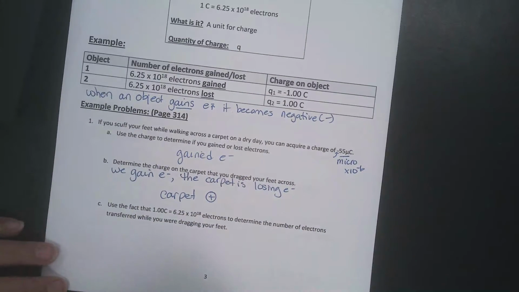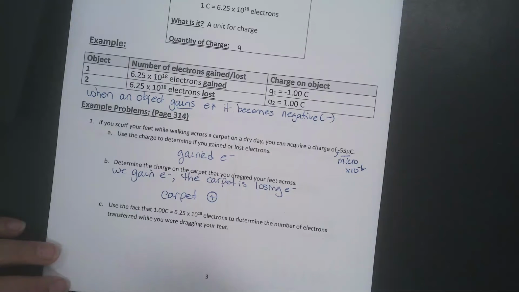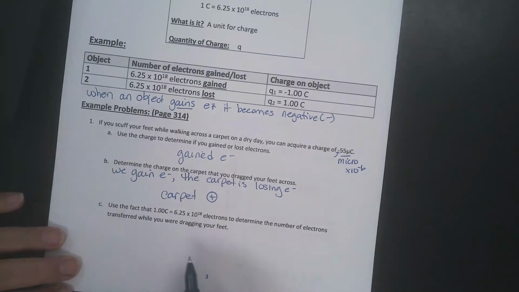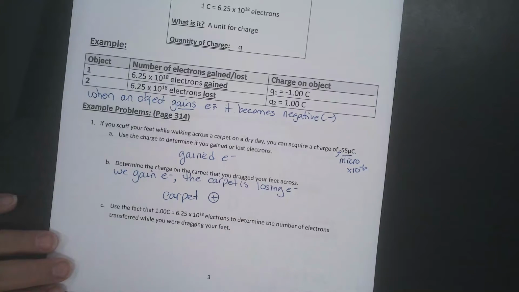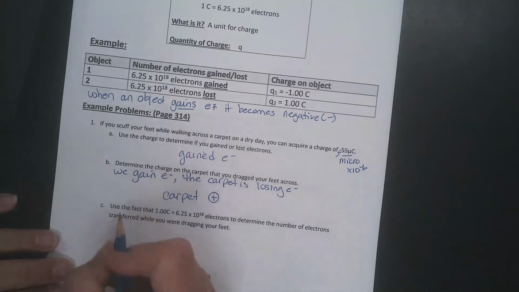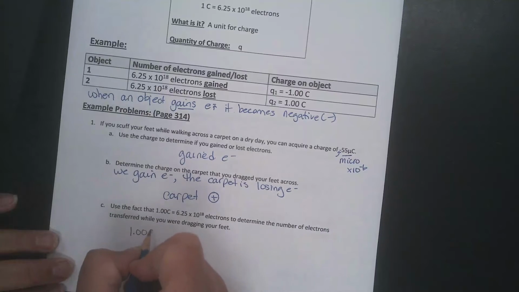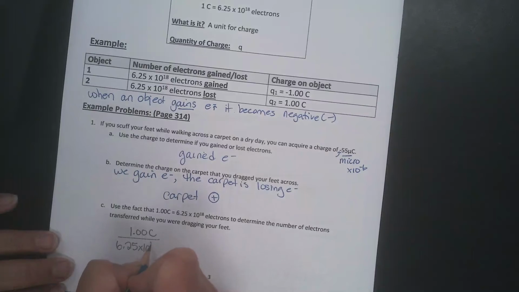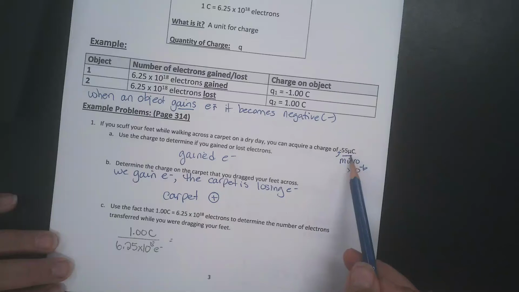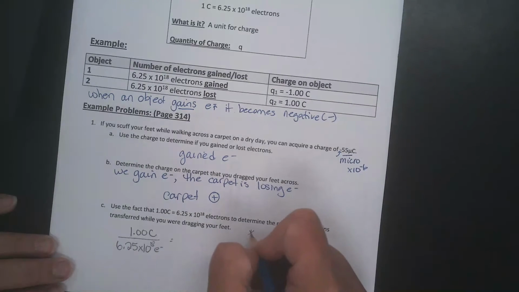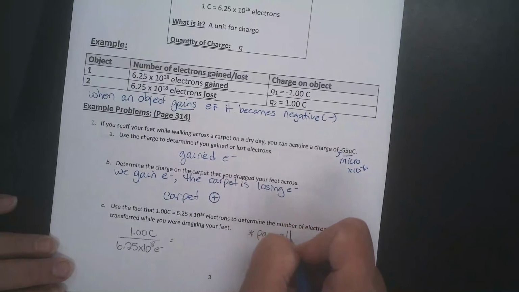Use the fact that 1.00 coulombs is equal to 6.25 times 10 to the 18 electrons to determine the number of electrons transferred while we were dragging our feet. This is really easy. We can set this up as a ratio. So we can say that 1.00 coulombs is 6.25 times 10 to the 18 electrons. And we remember up here that we were negative 55 microcoulombs. We have to pay attention to units.